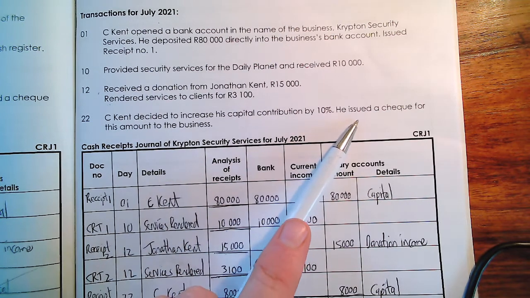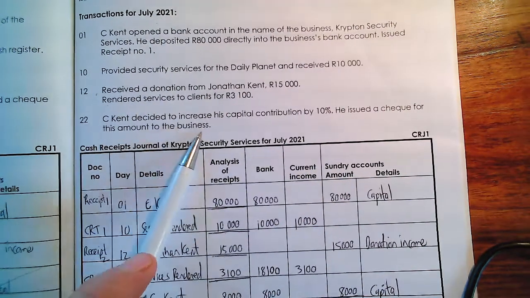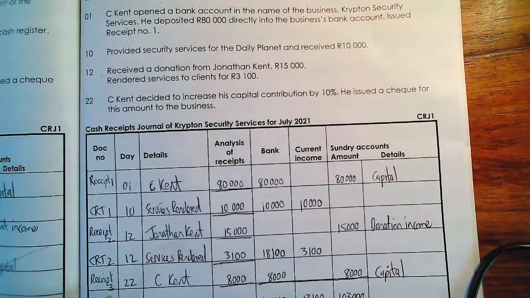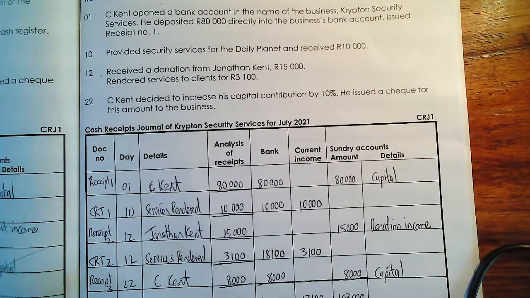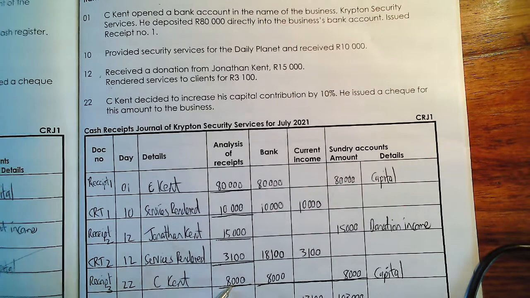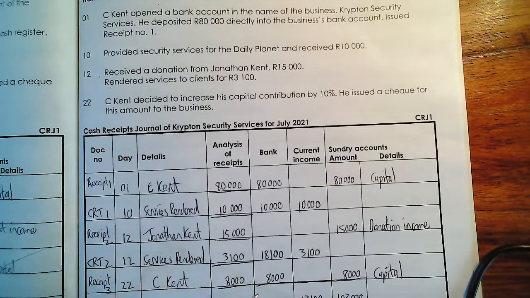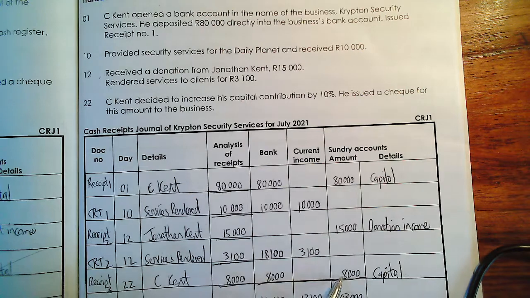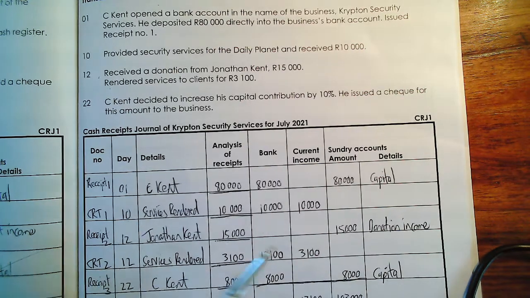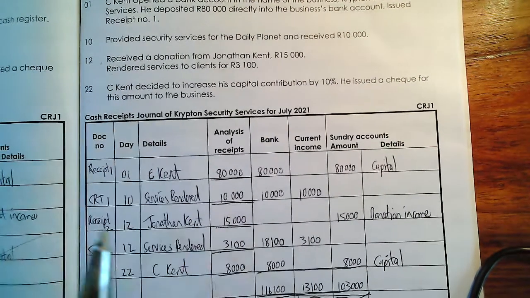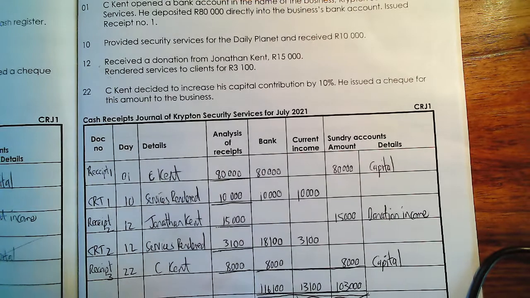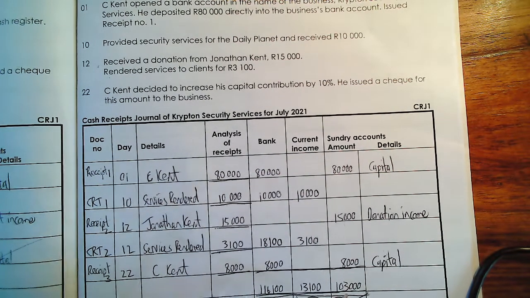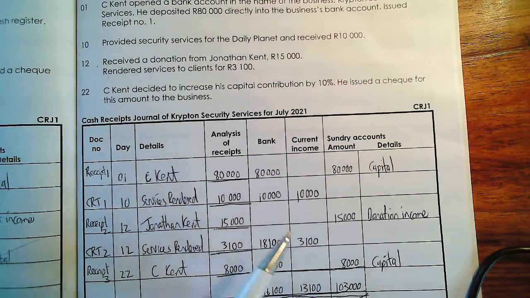Issued a check for this amount to the business, so you're receiving the money. So Mr. Kent, receipt number 3, 22nd, C. Kent is the person, 8,000 in analysis, only one transaction, directly into the bank account. What was it for? It was for capital, so we put it at the back. Then we add everything together. The bank column is 116,100 rand, current income 13,100, and sundry accounts 103,000.